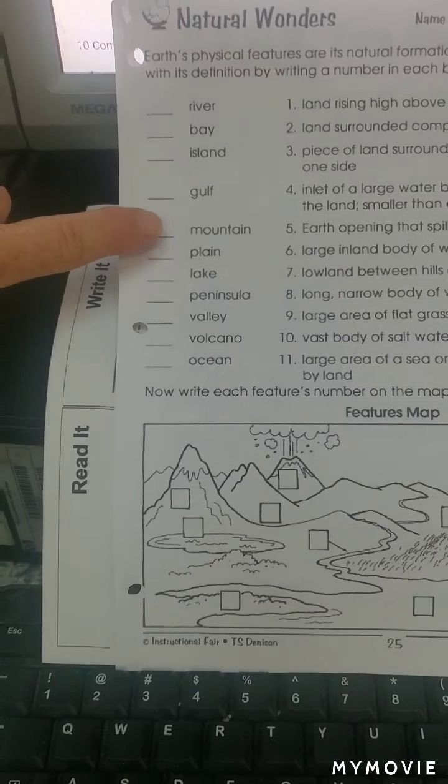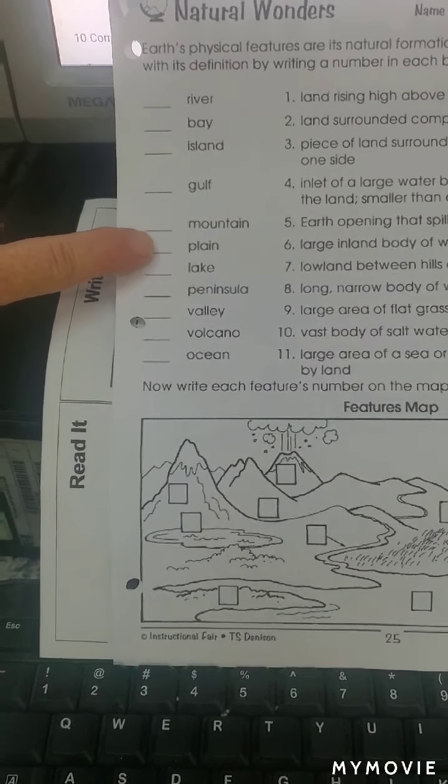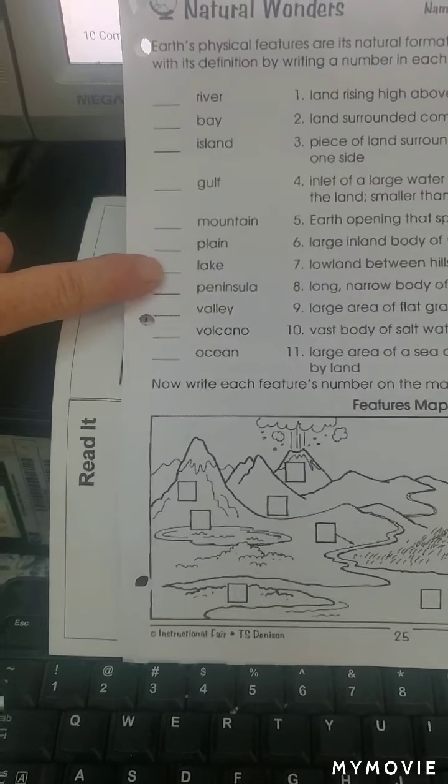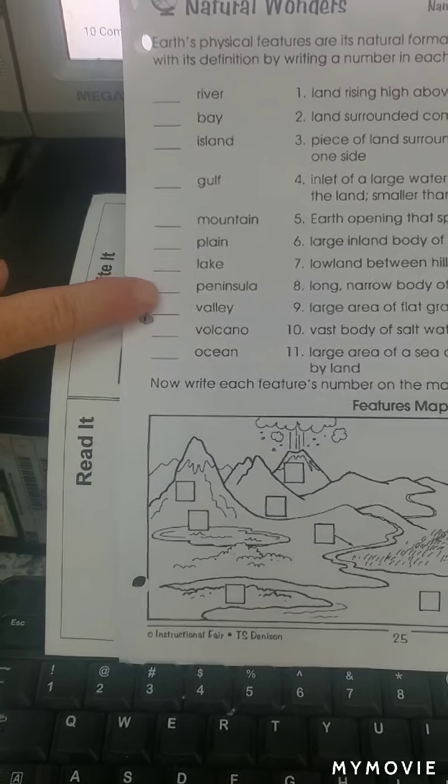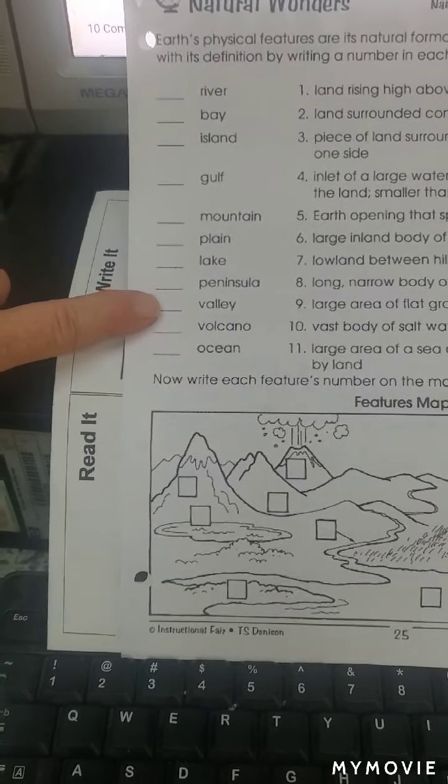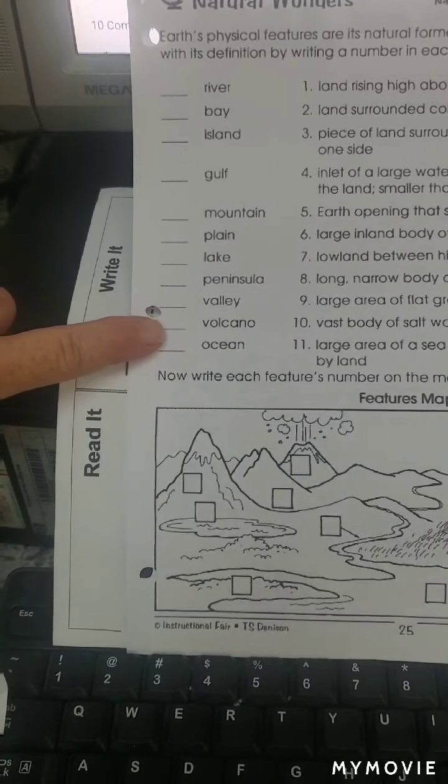Our first one is what? River. What's this one? Bay. Island. Gulf. Mountain. Plain, lake, peninsula, a valley, volcano, and ocean. Now we're going to read these and we're going to match what this is to over here.